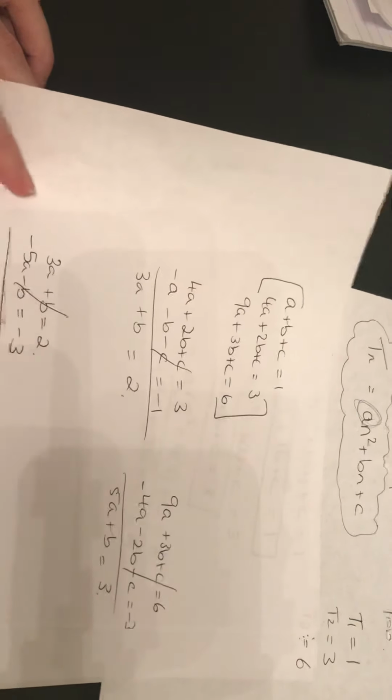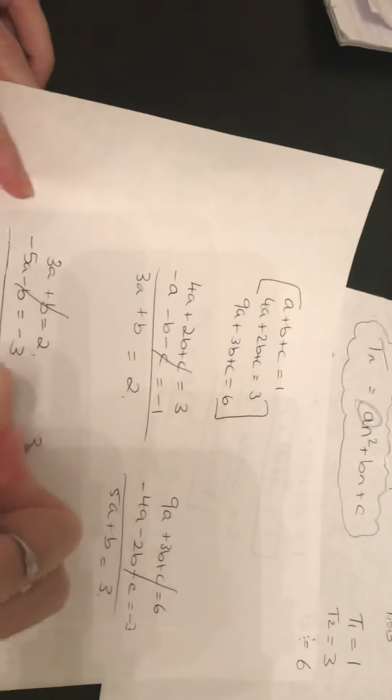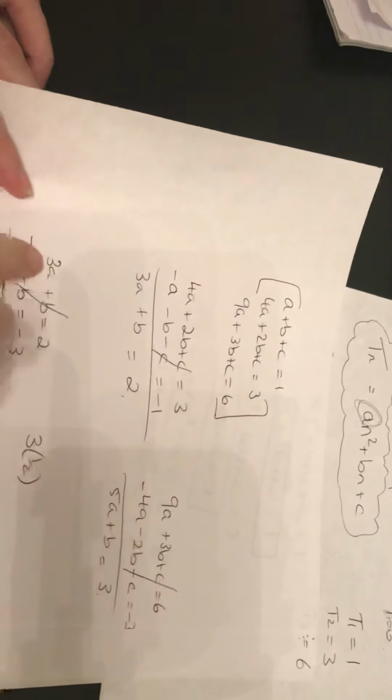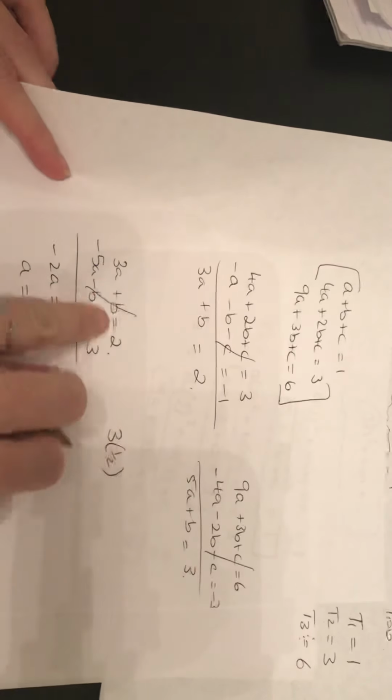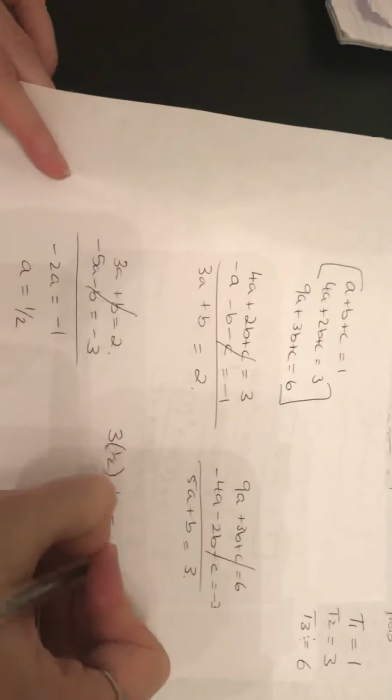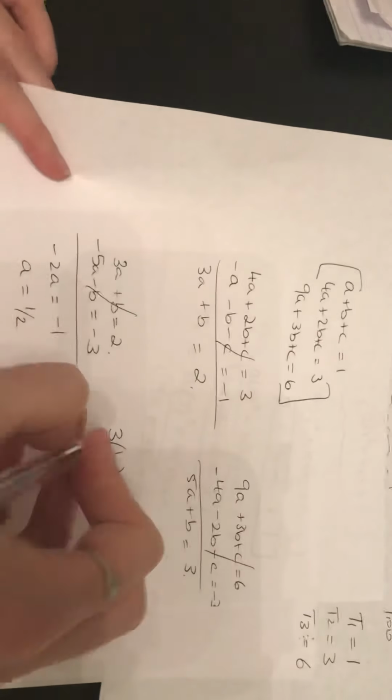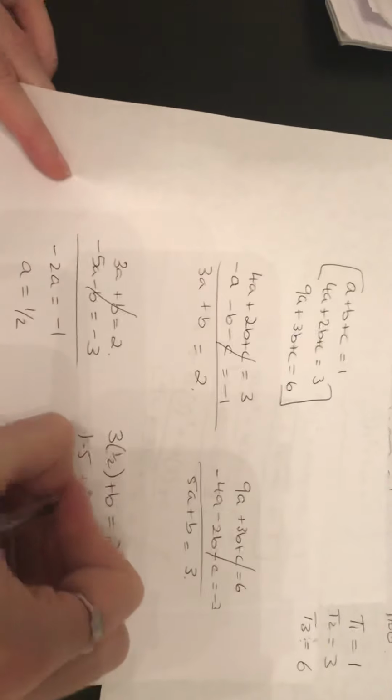I'm going to keep going. I have 3a plus b equals 2. So that's 1.5 plus b equals 2. So b is equal to a half also.